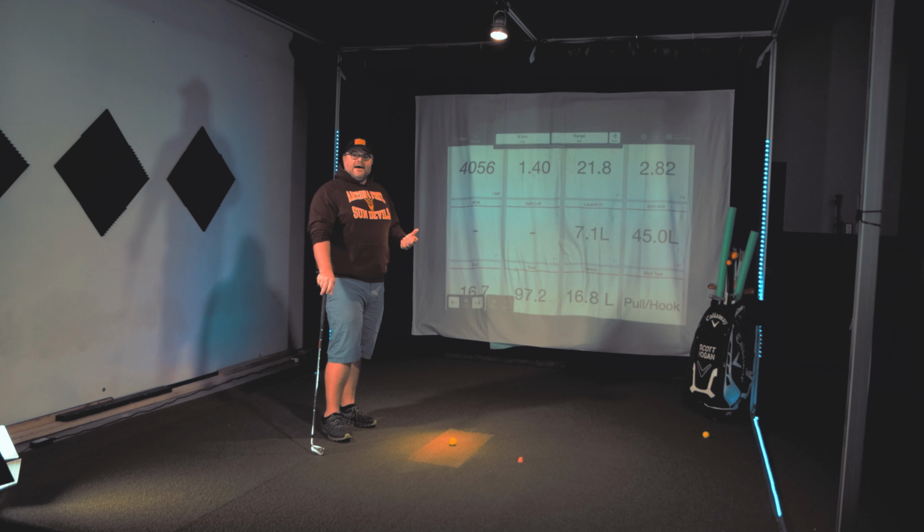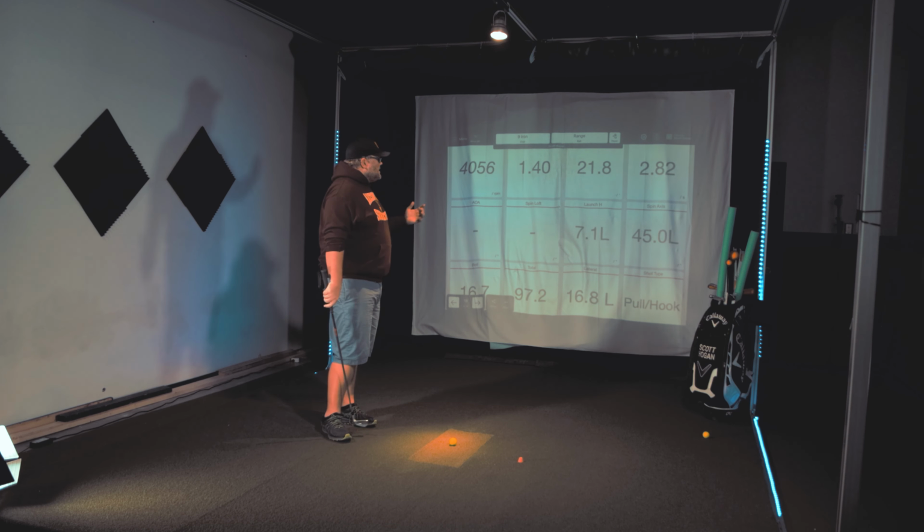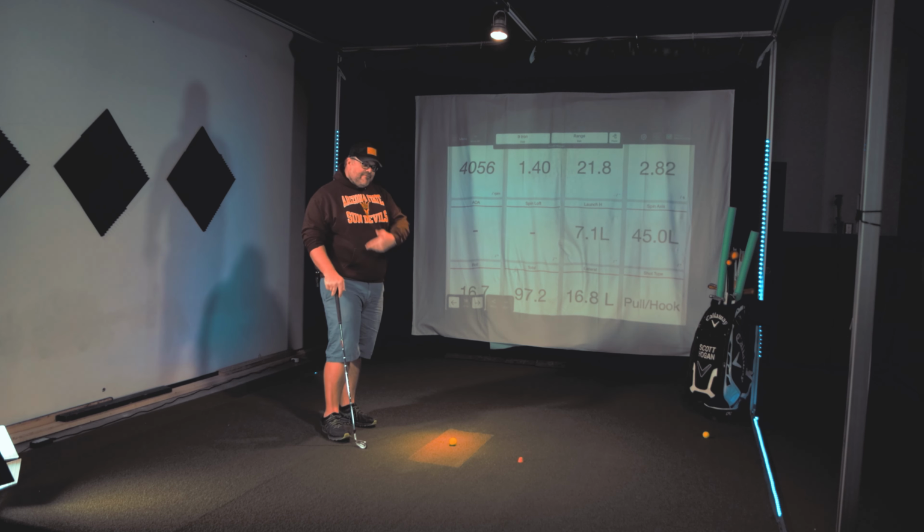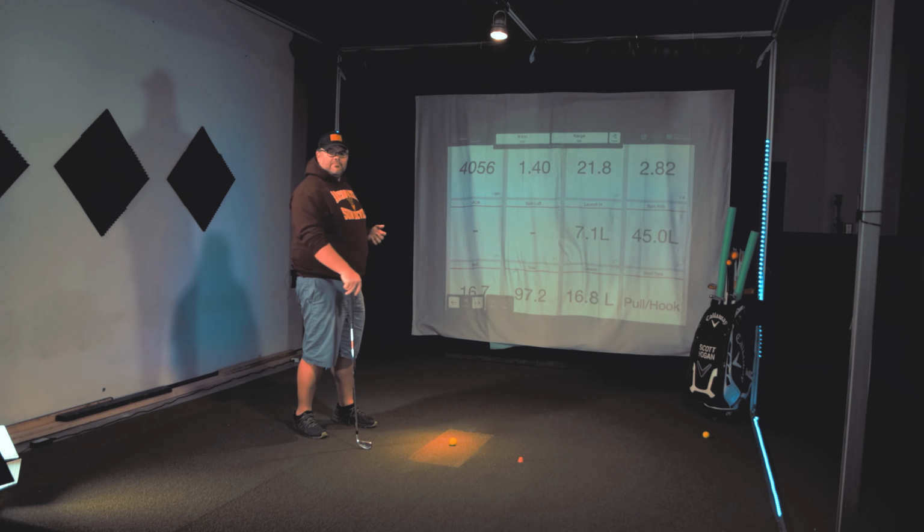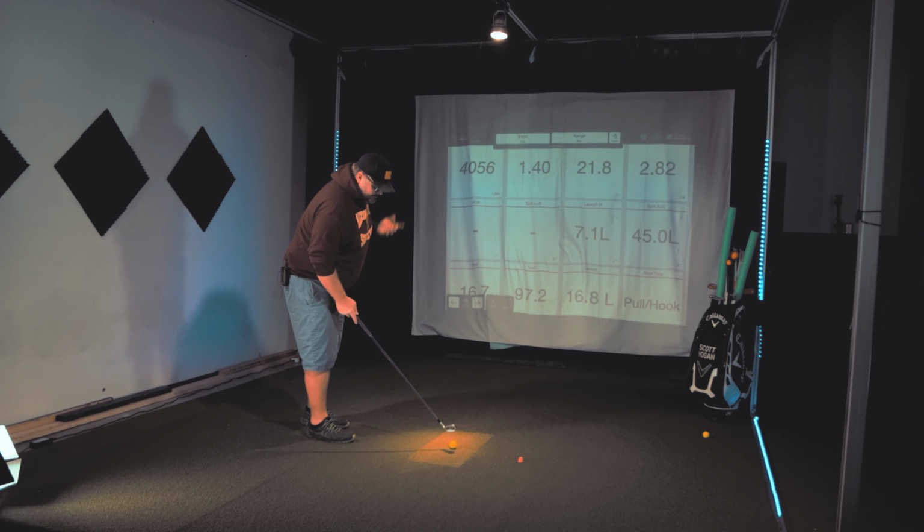All of those things are going to matter and come into play with club face control. So we want to get this part dialed in first, because then that affects how we can start building. If we want to do a draw, we want to do a fade, everything comes into play. So how do we do it?